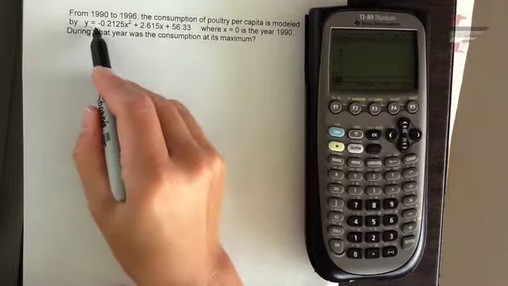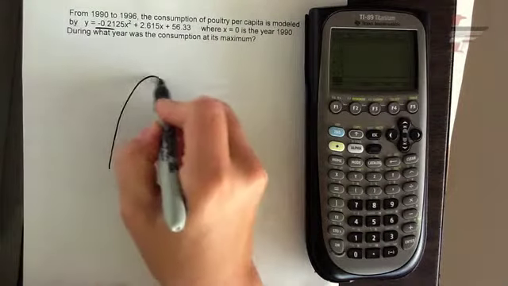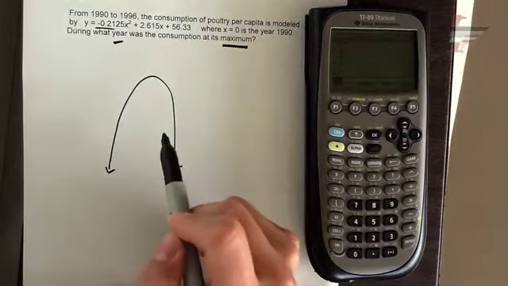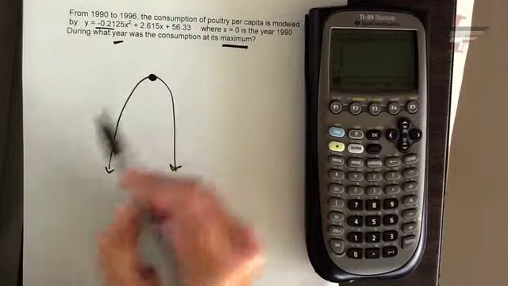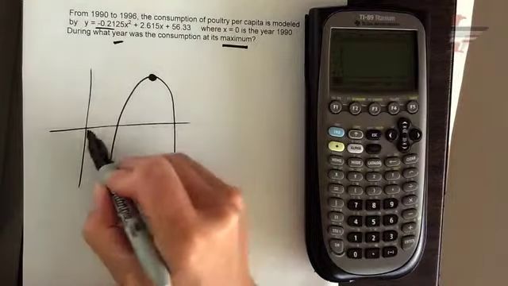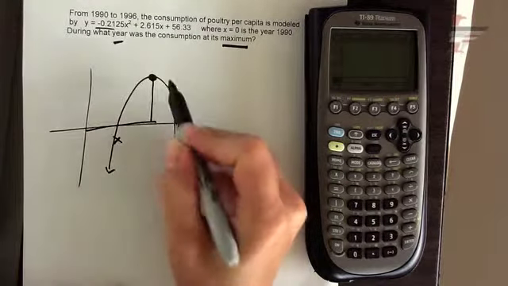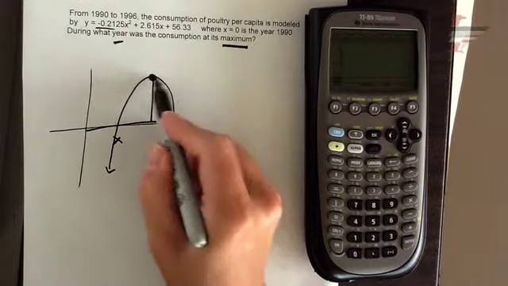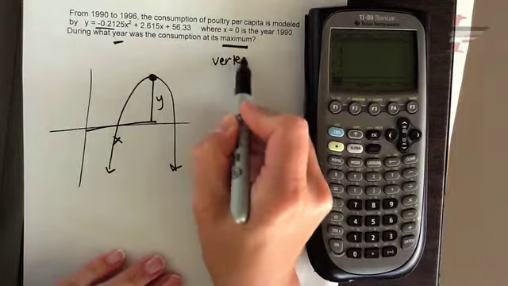Okay, so again, I have a negative a value, so I'm going to have a quadratic opening down. I want the year at which we had a maximum consumption, so I'm looking for the x coordinate of that maximum point, aka the vertex, right?